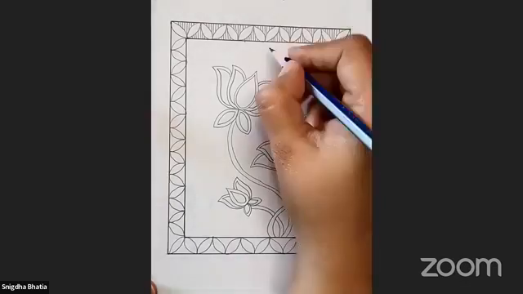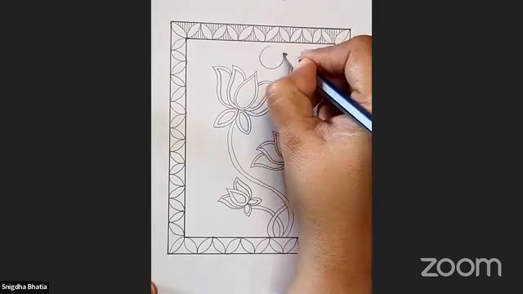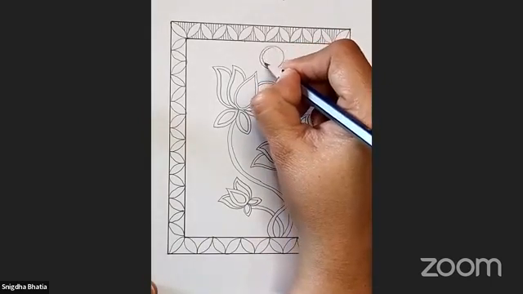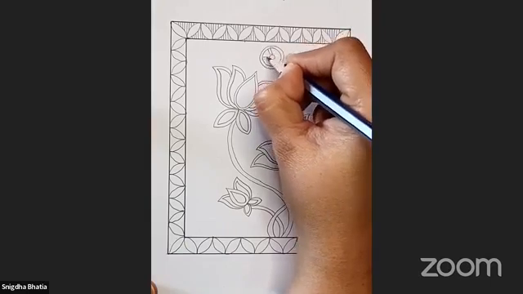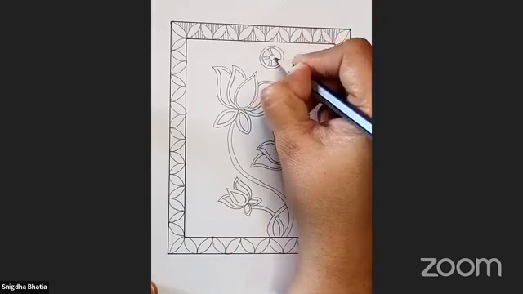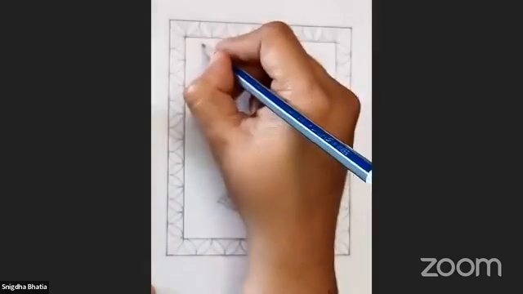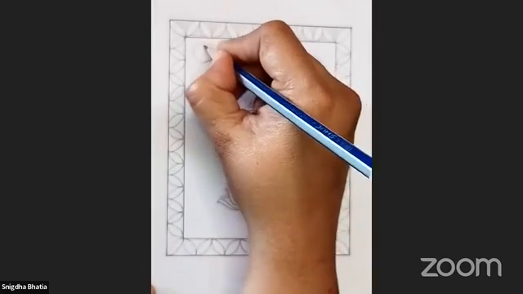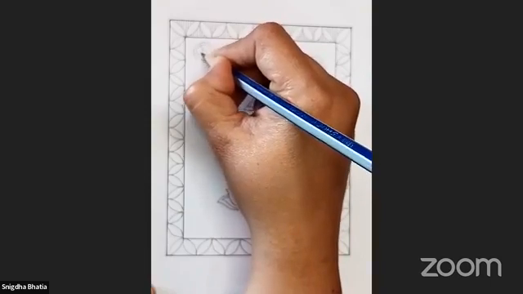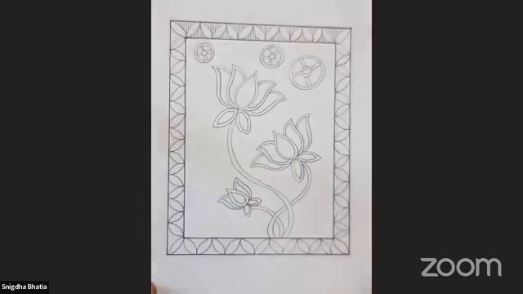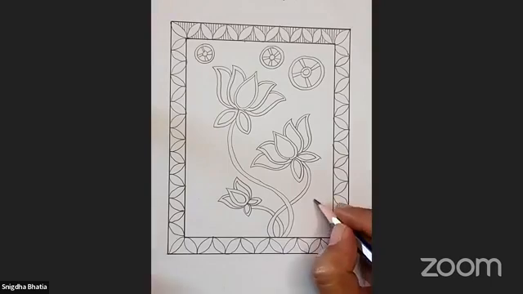This is how they are depicted in Madhubani art. I'm going to draw a few all over the painting.